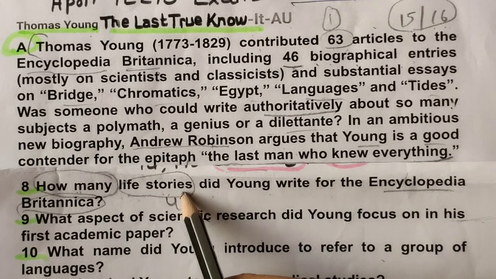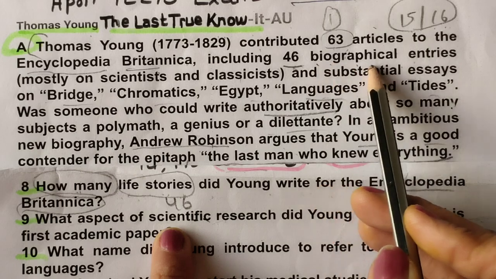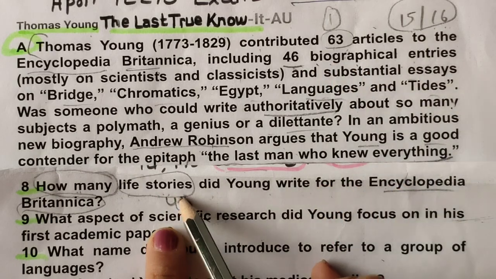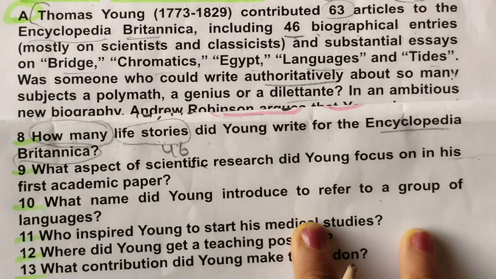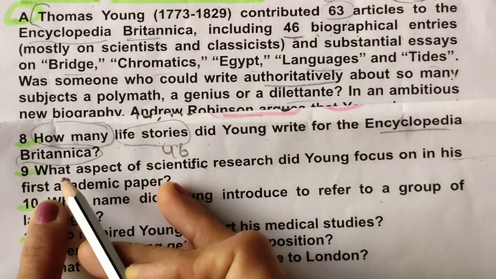How many life stories? So we will not write biographical entries. They have already given the name stories, so we will write only 46. Okay, so the second question, meaning the ninth question.